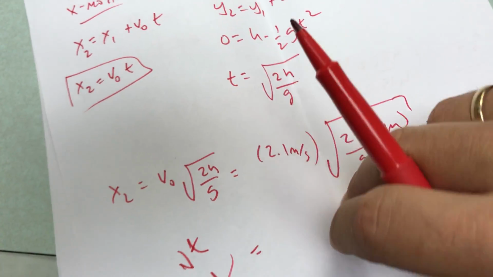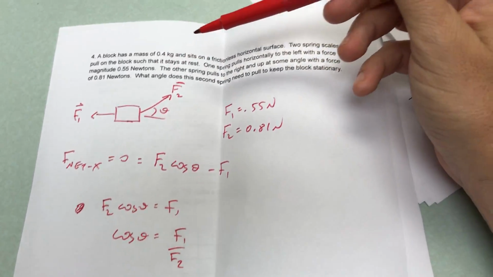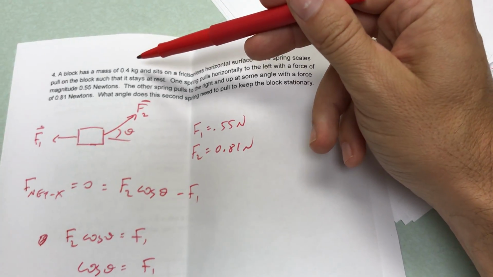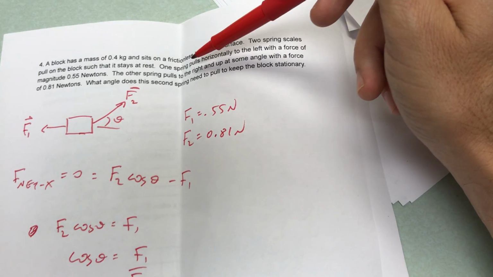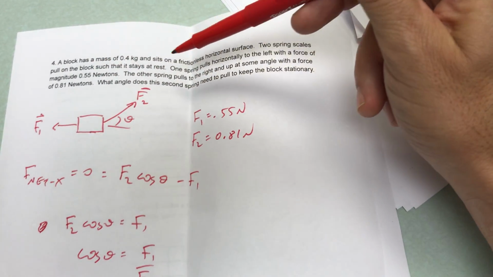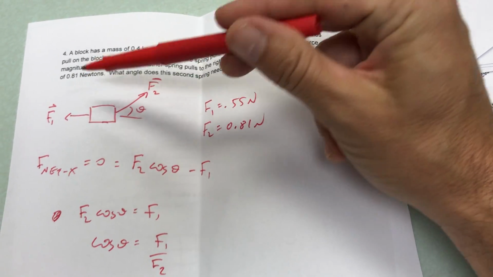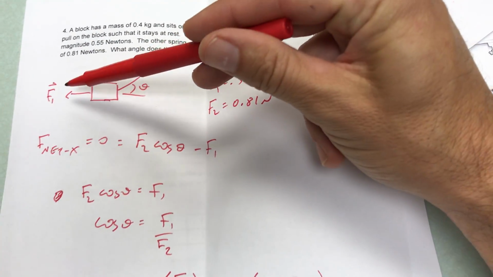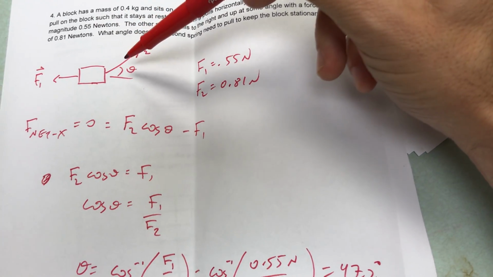Okay, last one for this section, which is section 8 on morning class. Here is a block with a mass. It's frictionless. Two spring scales are pulled on it. One pulls to the left with a force of 0.55 newtons, the other pulls to the right at some angle with a force of 0.81 newtons. This is just like in class. So I have a force pulling that way, and a force pulling that way at some angle. What angle does it have to be at?